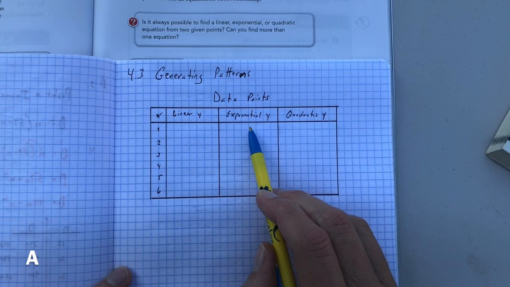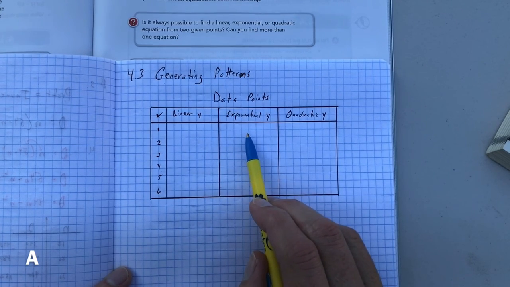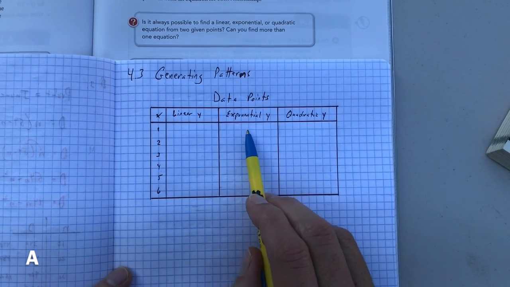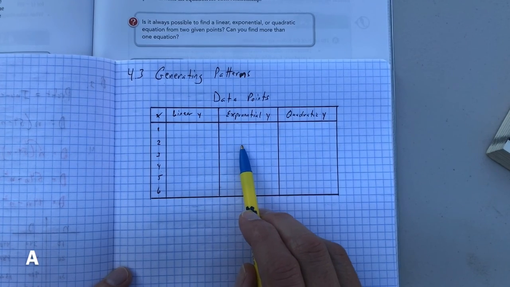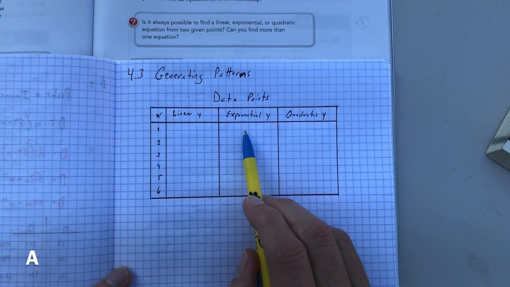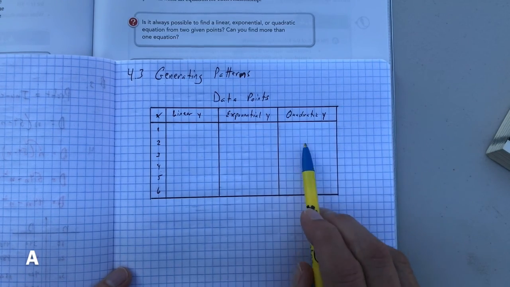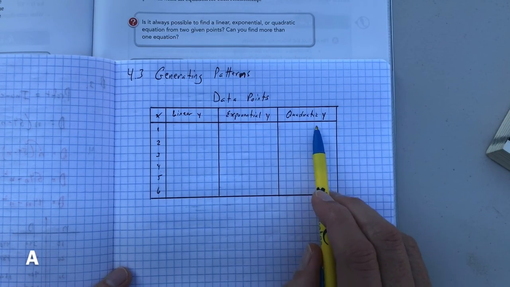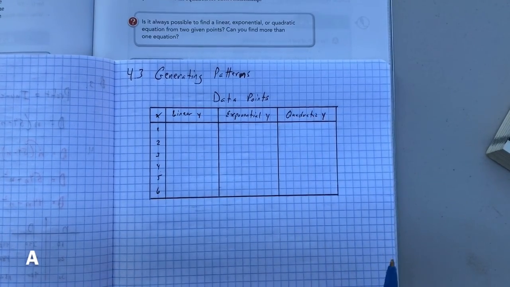Exponential functions, we're going to be dealing with some kind of connection related to the way that each value moves. And what we did is we actually would find one value divided by the value before, and that became our growth factor or decay factor. And then quadratic functions deal with something being taken to the second power and working its way through. So that's what we're going to start off with first.